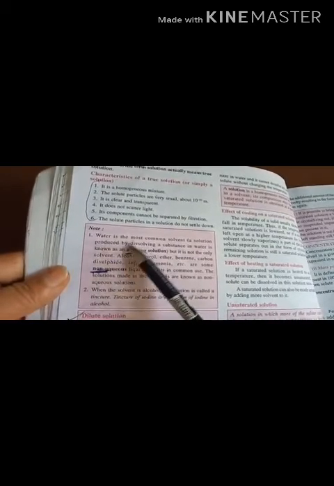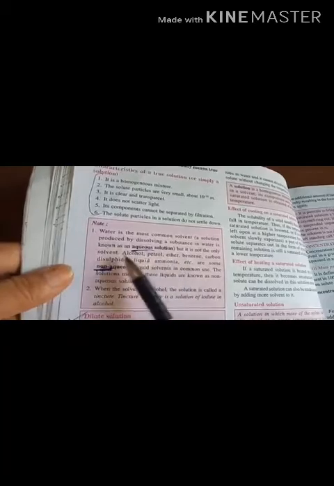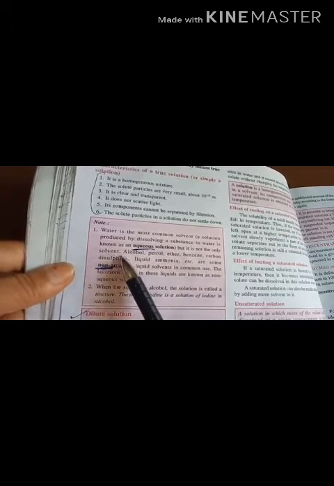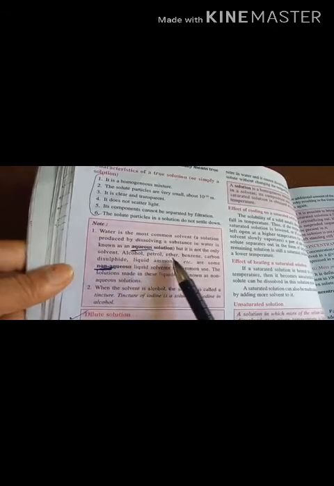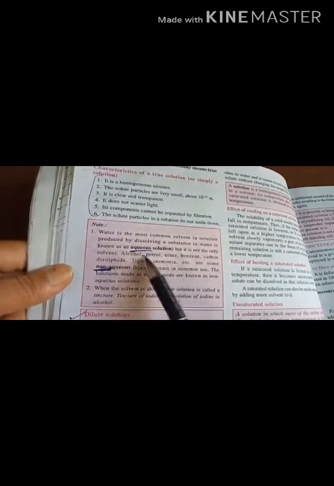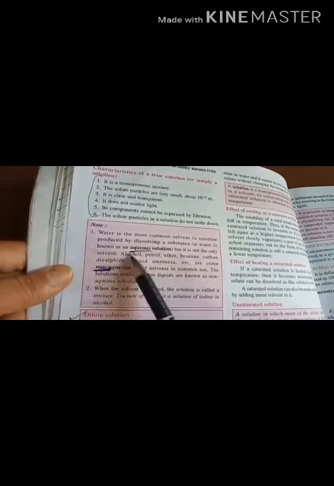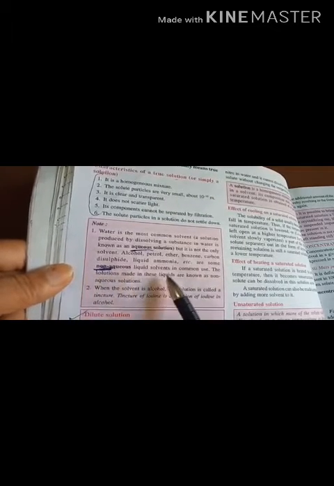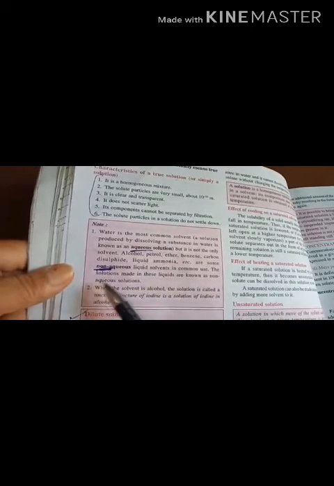Now, water is the most common solvent. It is also known as a universal solvent, and when a solution is prepared by dissolving any substance in water, it is known as an aqueous solution. But it is not the only solvent. Some more solvents are there, like alcohol, petrol, ether, benzene, carbon disulfide, liquid ammonia. These are examples other than water. These are also solvents, and some are non-aqueous liquids in common use. The solutions made in these liquids are known as non-aqueous solutions.